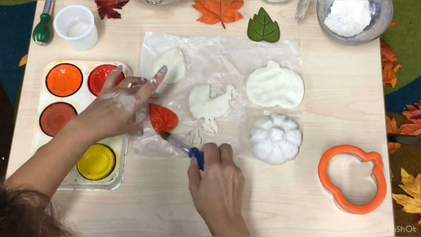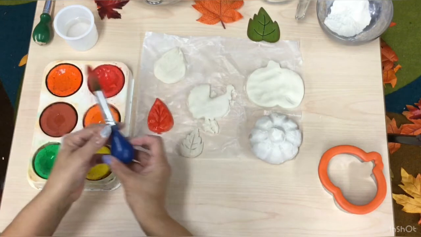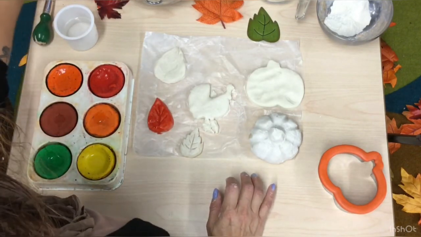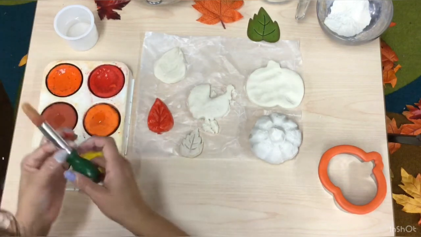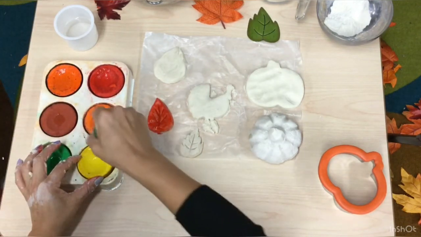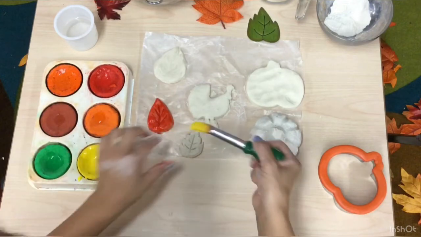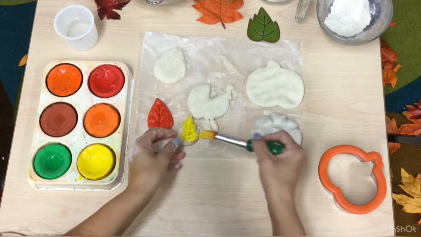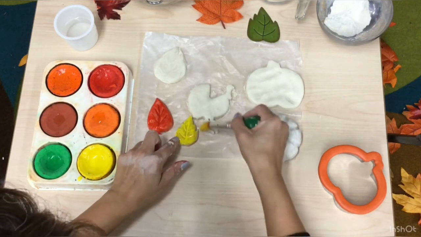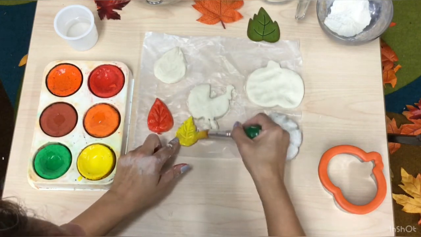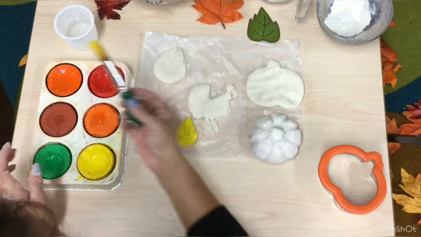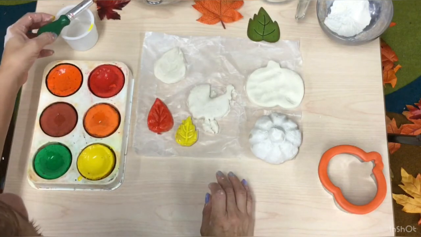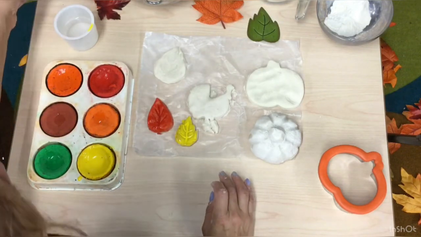I'm going to paint my other leaf yellow. Let's see if this comes out. Oh, that's so pretty. And I'm going to paint my turkey when it's dry. Right now I'm going to leave it because it's still wet. But once it's dry, you can paint it whatever color you'd like.